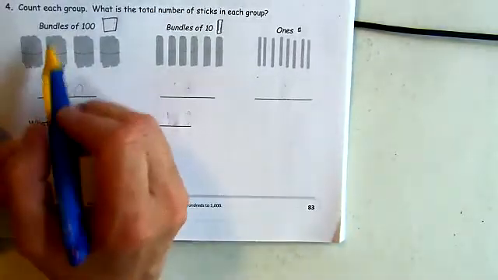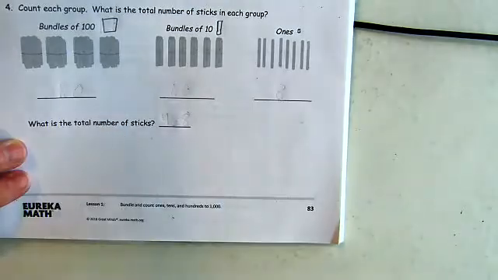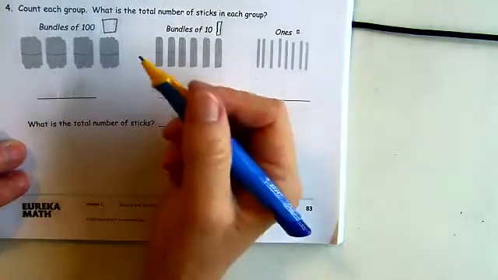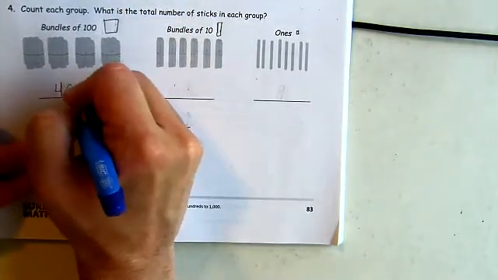So how many hundreds do they have here? Let's count them. 1, 2, 3, 4. And it's not just 4, it is 4 hundreds. 400.